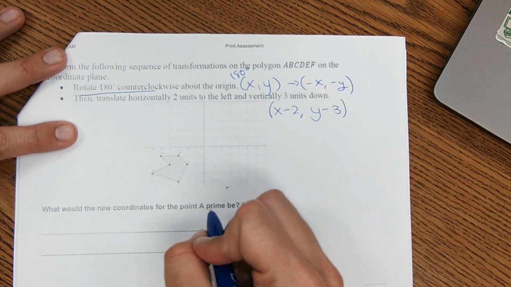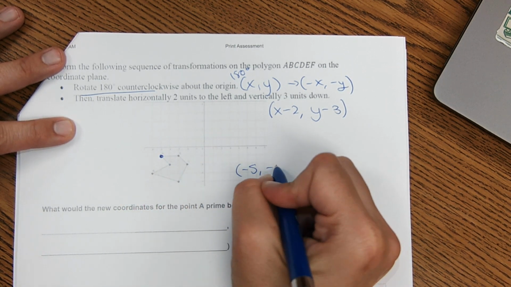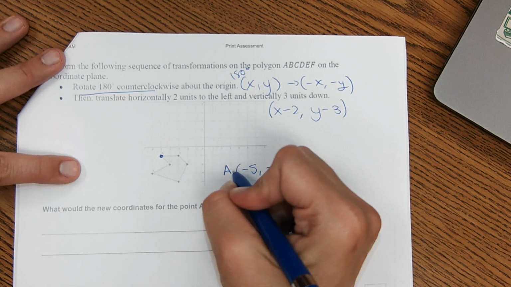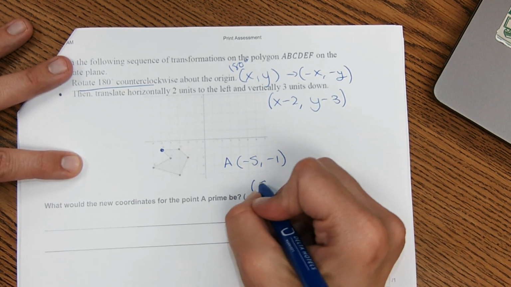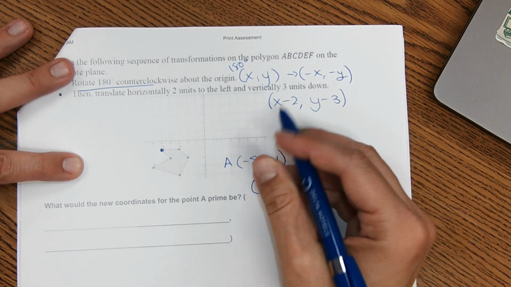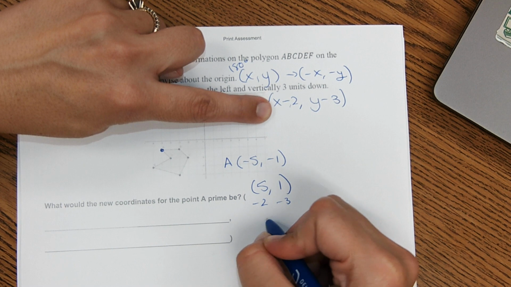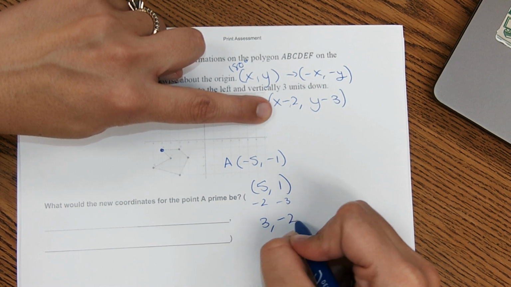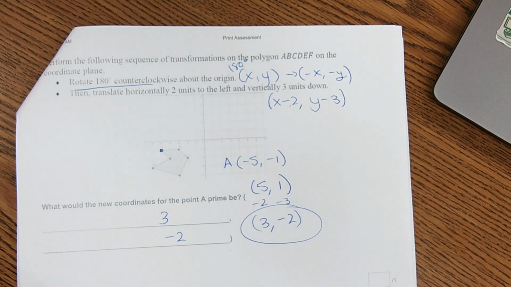Okay, so A, right here, the point there is at (-5, -1), and then after the 180-degree rotation, I would have (5, 1), change sign, and then subtract 2, subtract 3, we get (3, -2). So that is our answer, (3, -2) as the coordinates.